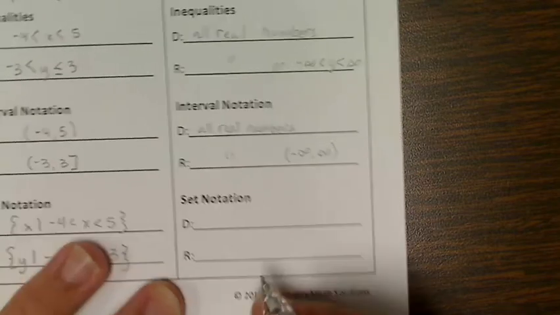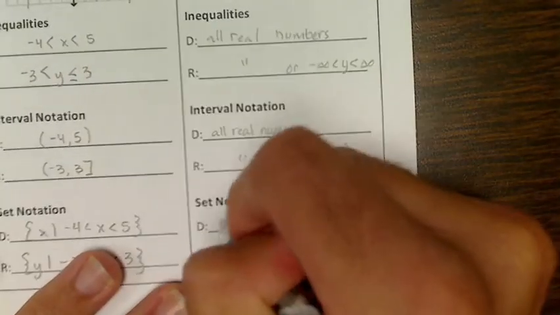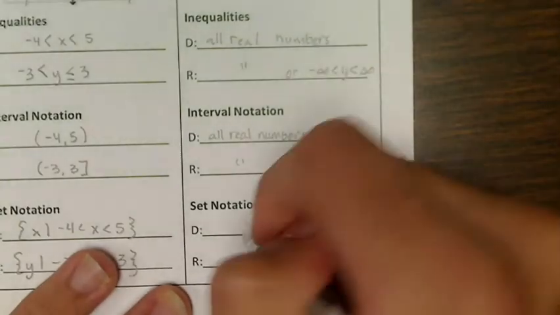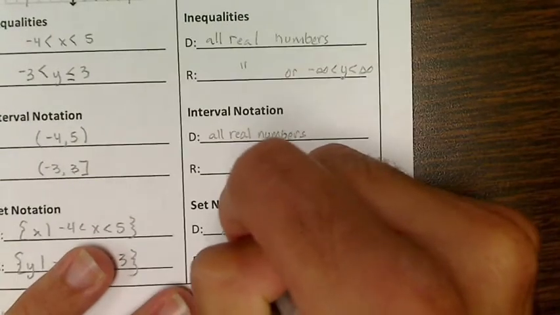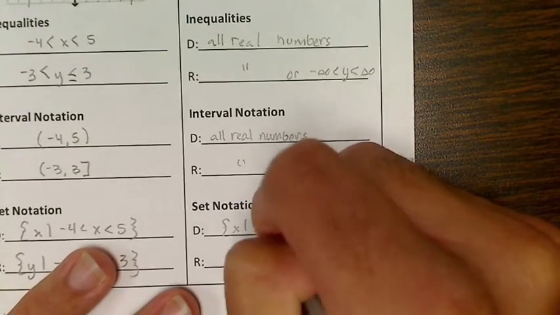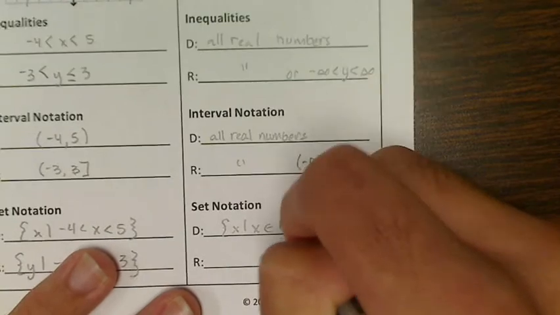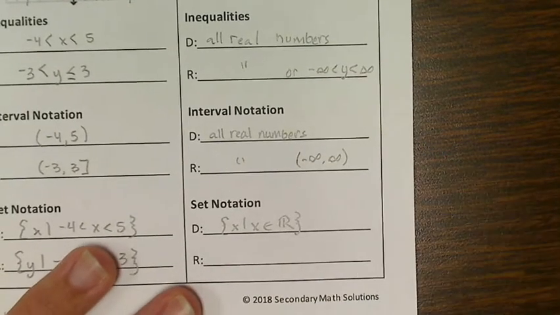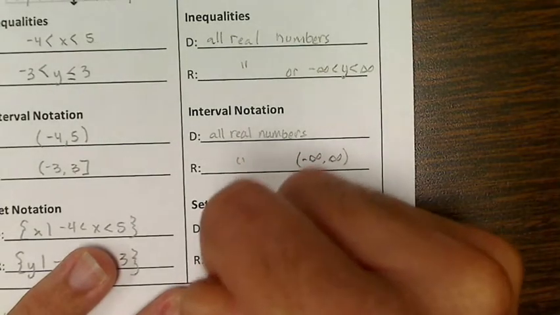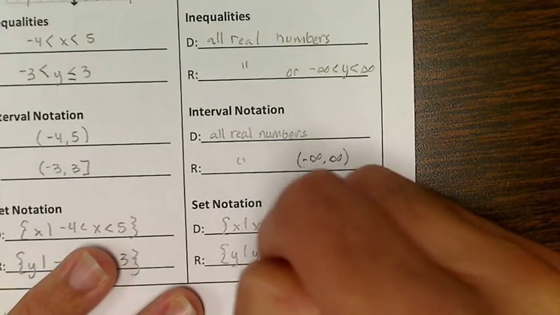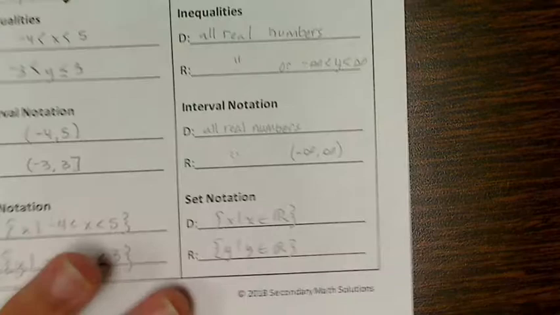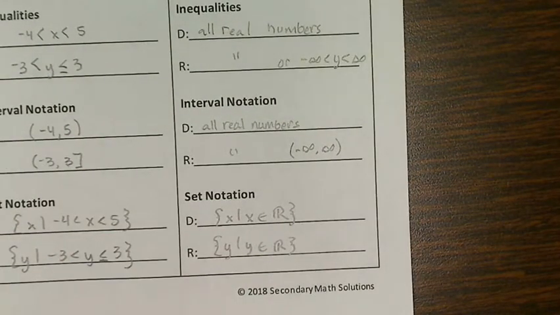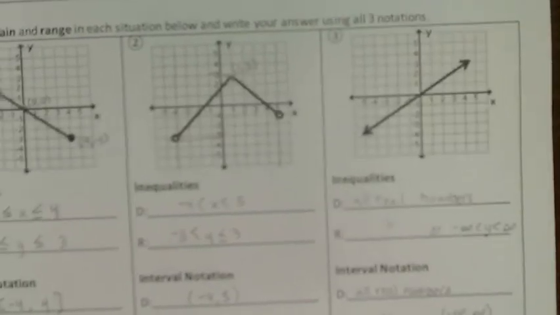Okay, and then for set notation, you could just write all real numbers again. I'll accept that. Or you could write the set of all x such that x is an element of the real numbers. And then for the range, you could write it like this, or again, simply all real numbers. So that's a little refresher on how to do domain and range.